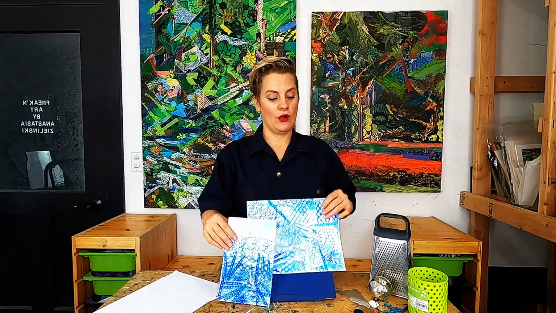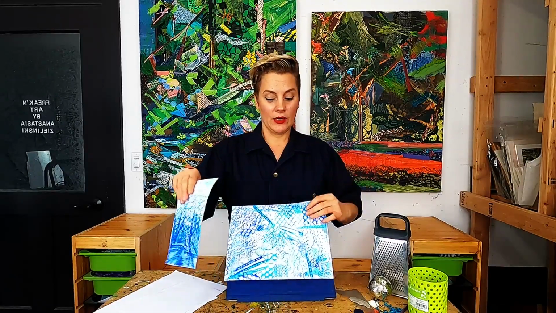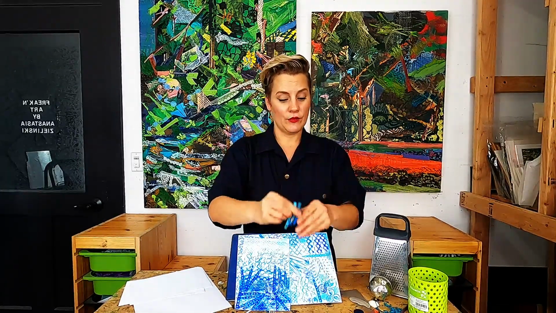Okay, so today we're going to be making a textural landscape, and we're going to be doing this by rubbing. So something useful to have for today is going to be some paper, a couple different sizes if you want. I'm going to be using crayons, but if you don't have crayons, you could also use a pencil.